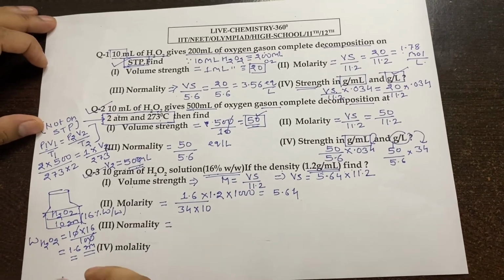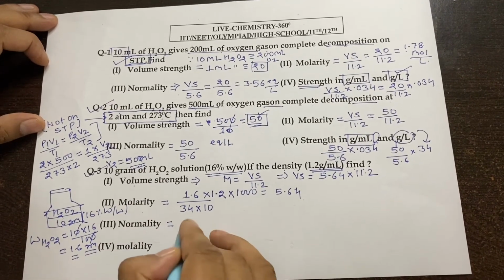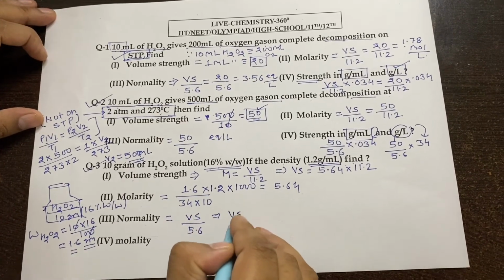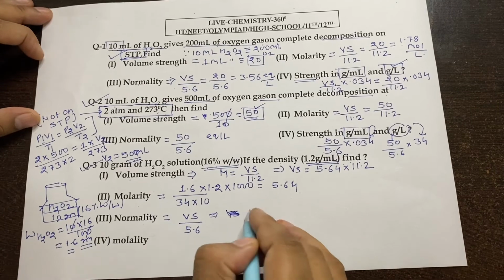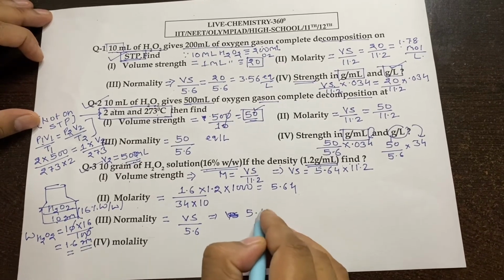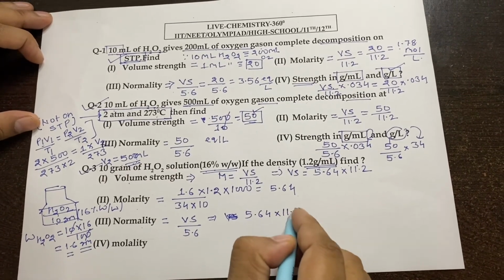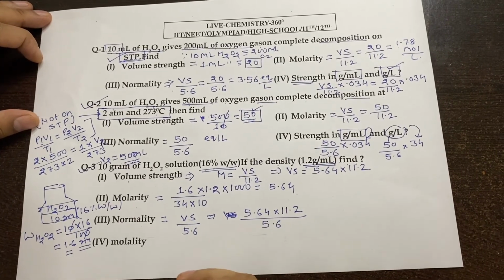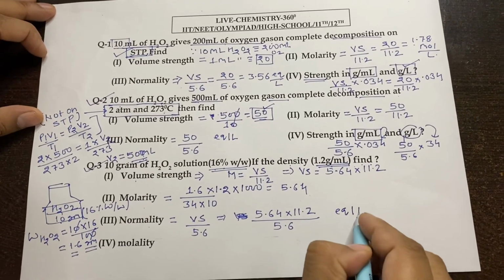In the same way, we can proceed for the normality. It will be equal to Vs upon 5.6. So the normality will be equal to 5.64 into 11.2 divided by 5.6. This will be the normality in equivalent per liter.